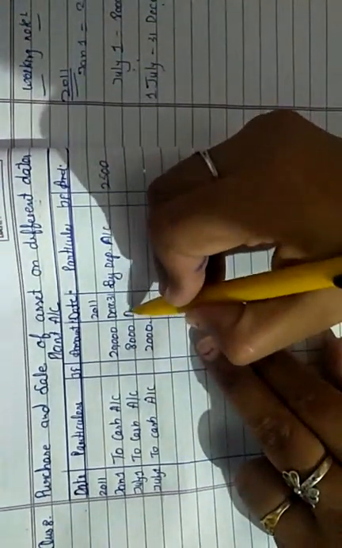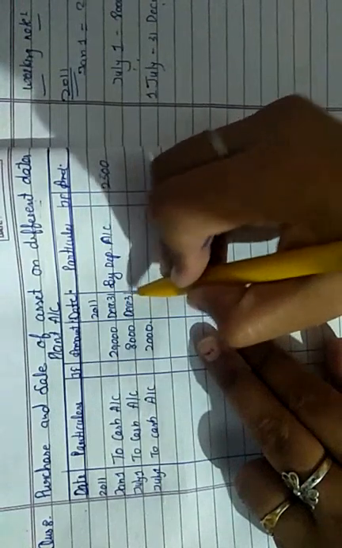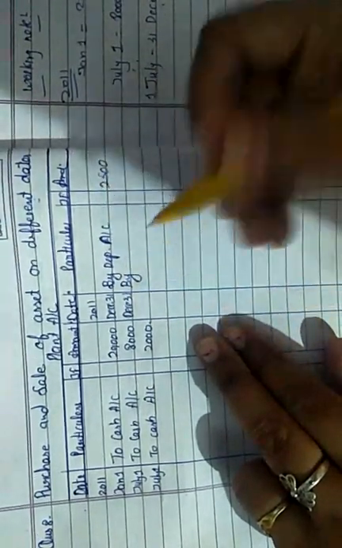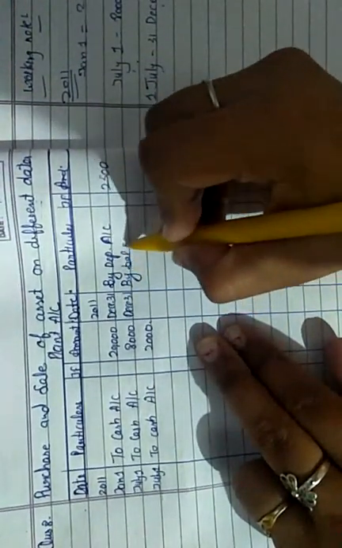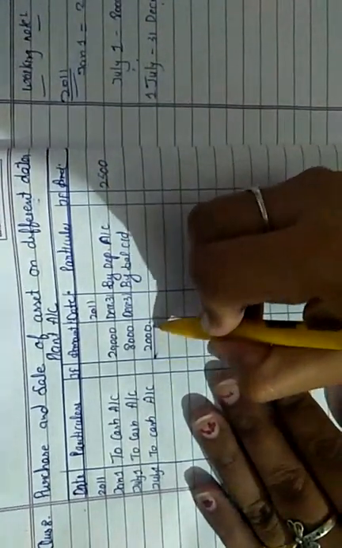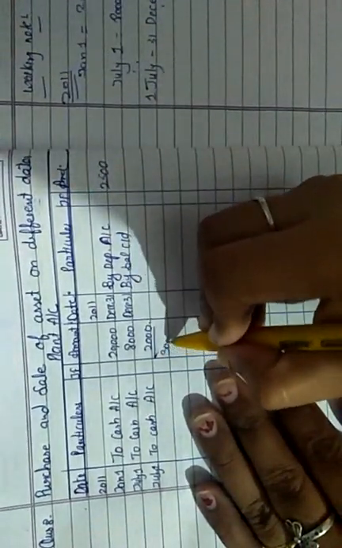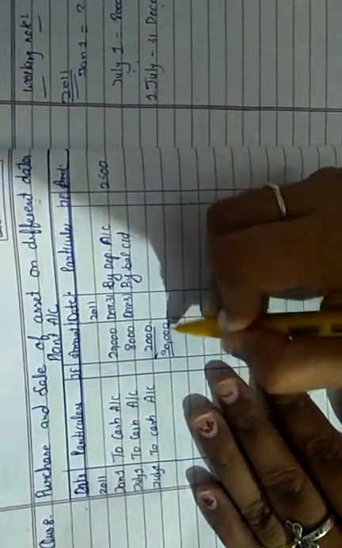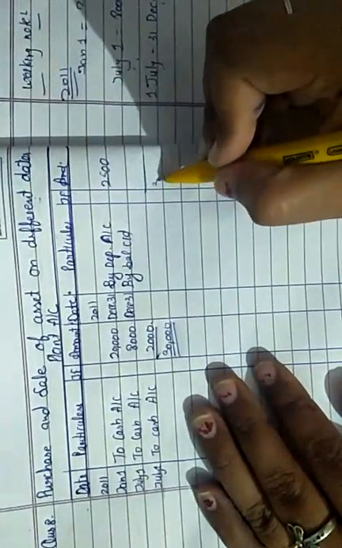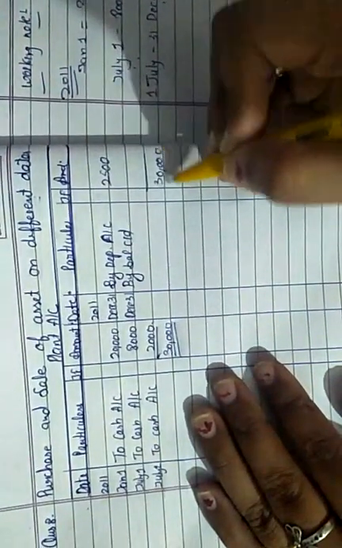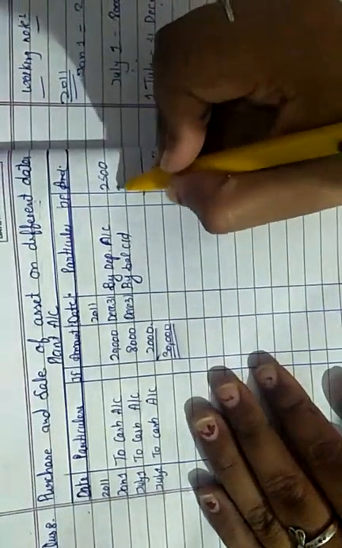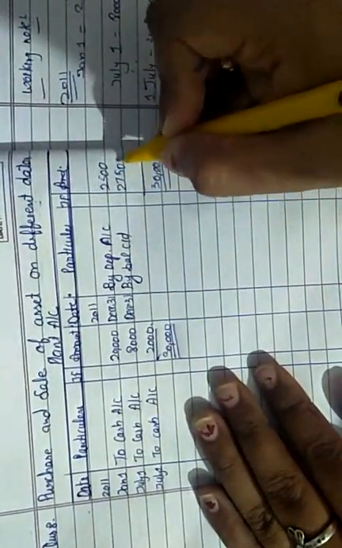Now we carry down the balance on the last date. By balance carry down. First, for carry down purposes, we do the total. The total of the debit side is more than the credit side. So 30,000 is the total. Now we carry down the balance 27,500.